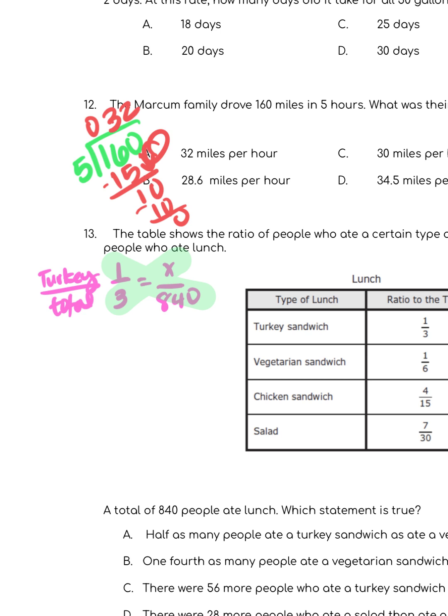And I know that's going to make me get 3x equals 840. So I'm going to divide by 3 on both sides to figure out what that is. So I'm going to do 840 divided by 3.